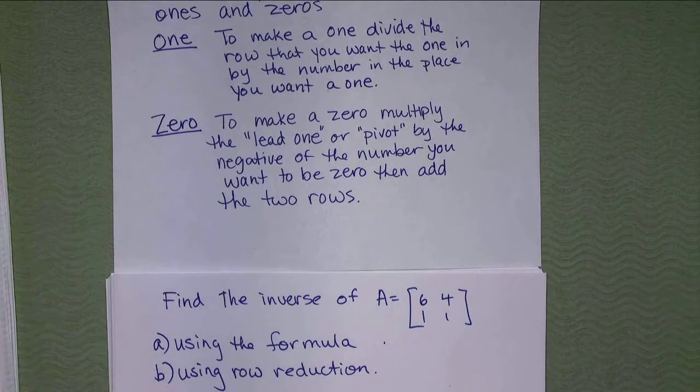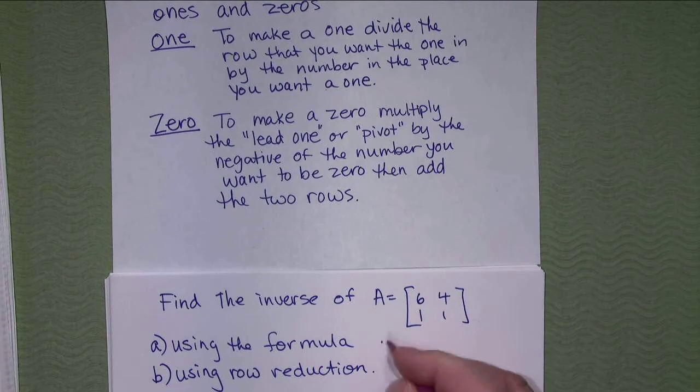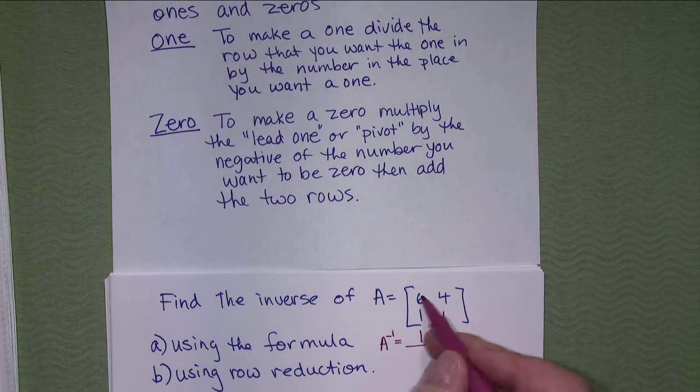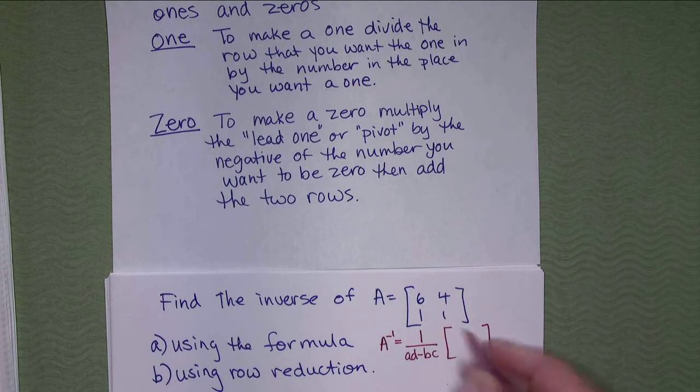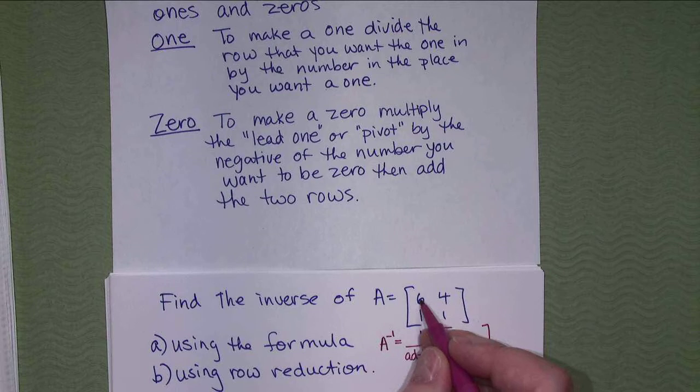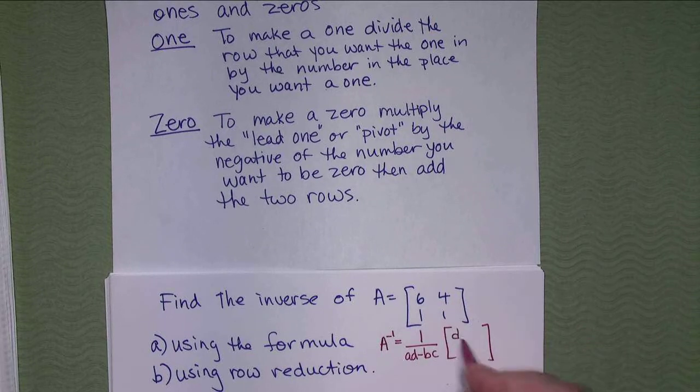The inverse of a 2 by 2 is 1 over AD minus BC. And then what do we flip? The main diagonal. So this would be D, A, and change the sign of these two. Okay, so that's the actual formula, and that's what we're going to do for part A.